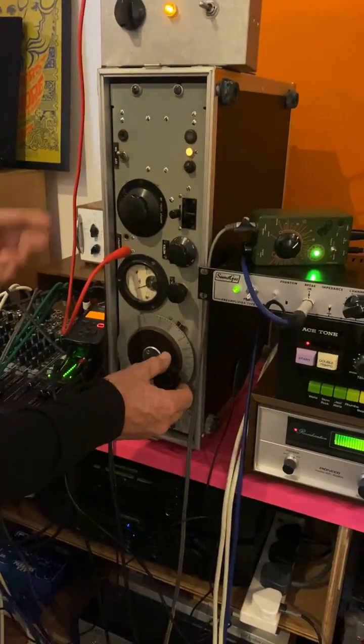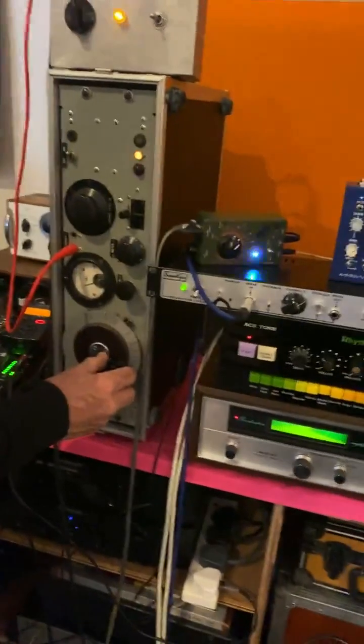Really nice. I mean, just a valve oscillator. It's just a lovely sounding thing. It's not going to be bad, is it?